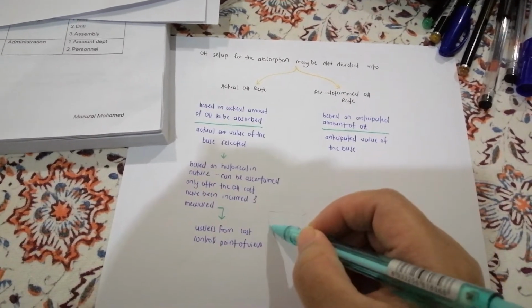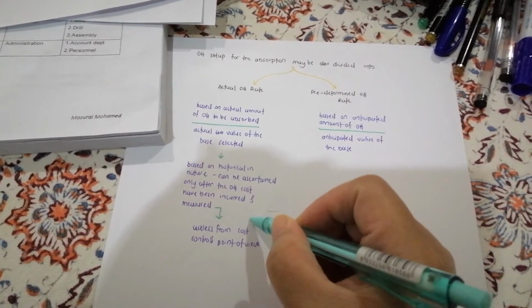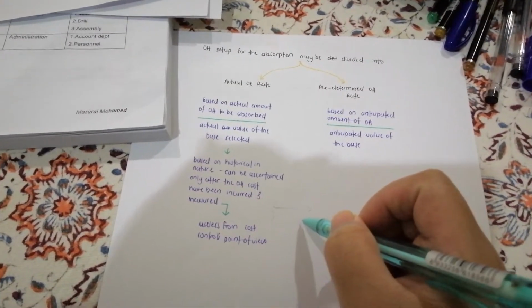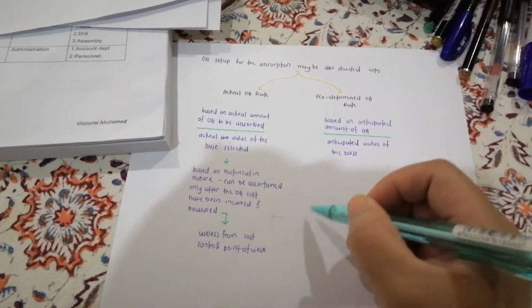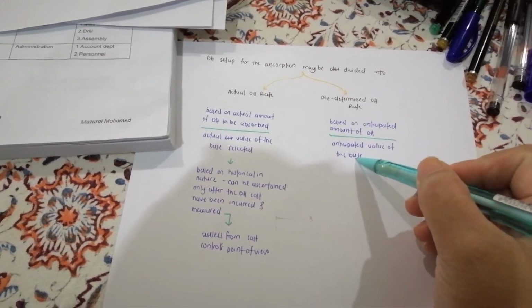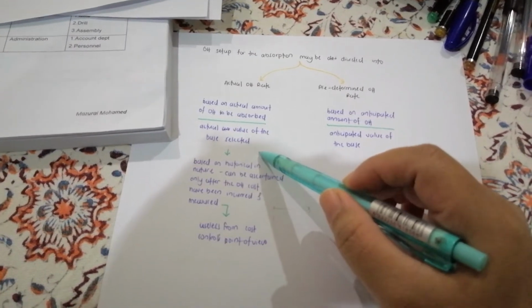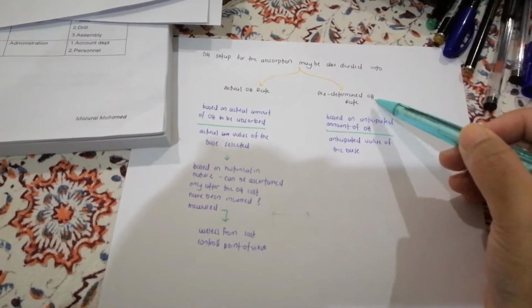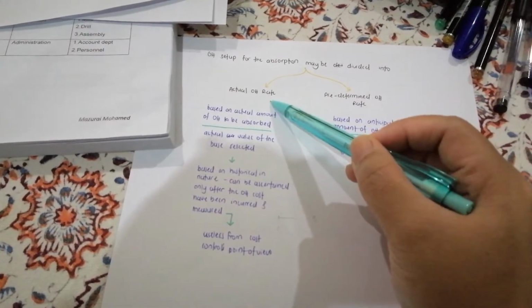Okay, before production starts, we determine what the costs involved are, and then the basis for them. So here, for control of cost, the predetermined rate is better as compared to the actual. That's why we use the predetermined overhead rate rather than the actual rate.